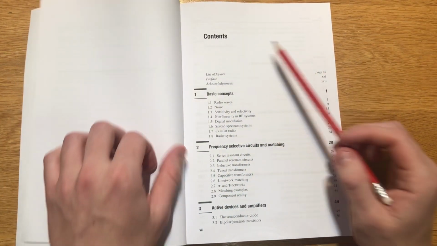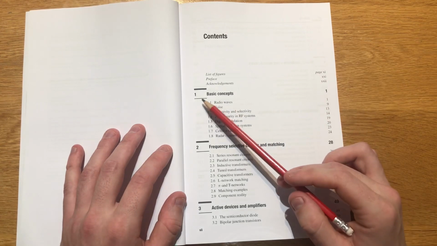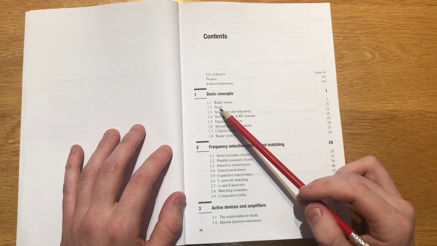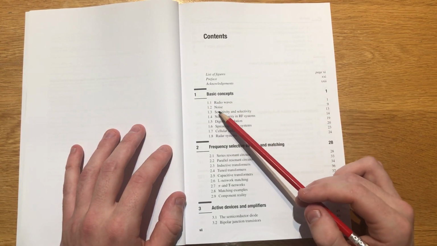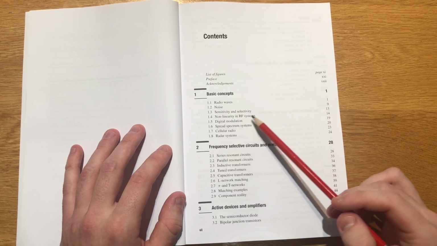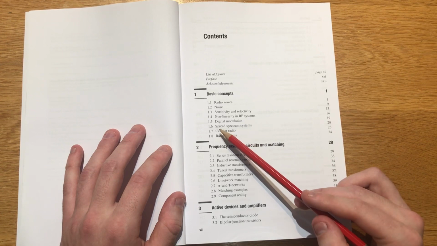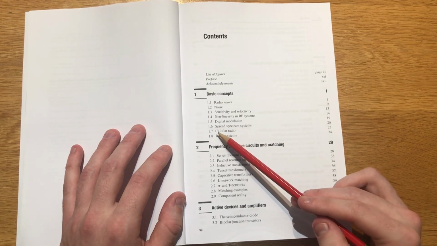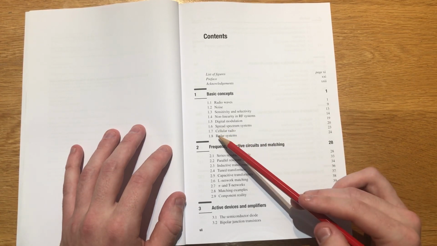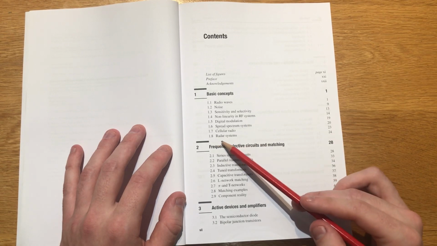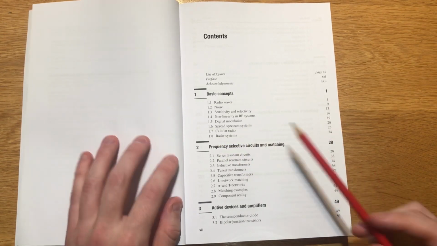So we've got a contents page here. Chapter 1 is the basic concepts, so radio waves, noise, sensitivity and selectivity, non-linearity in RF systems, digital modulation, spread spectrum systems, cellular radio, and radar systems.